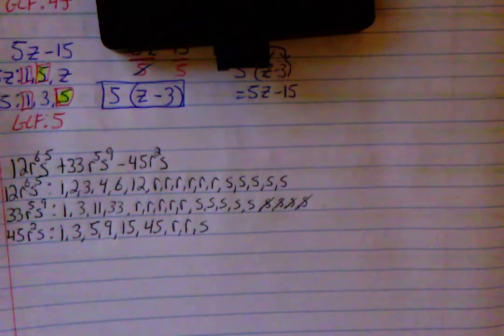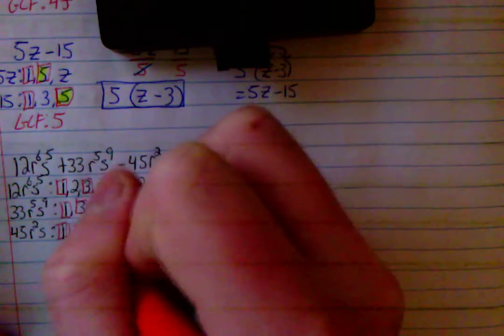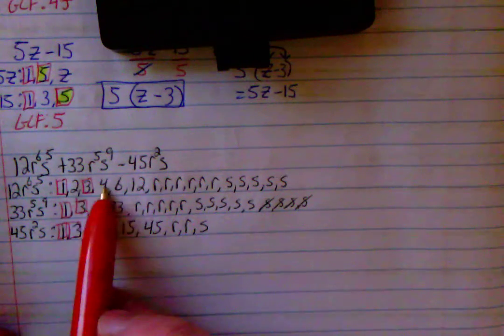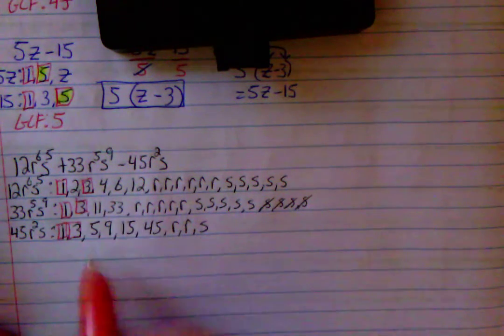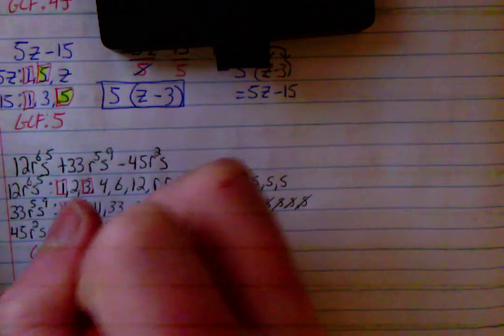And we have r for r squared, and an s. Okay. So we need to find what they have in common. 1, 3, and that is it for the number. So GCF is 3.